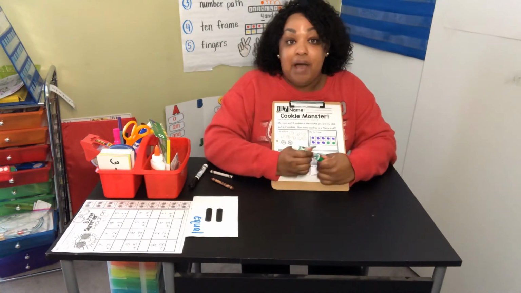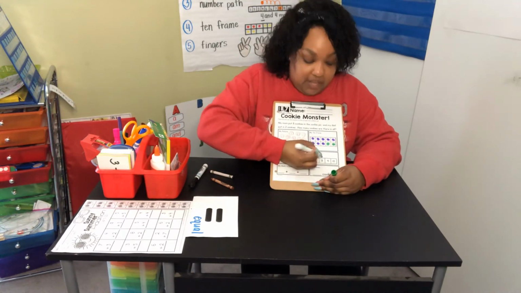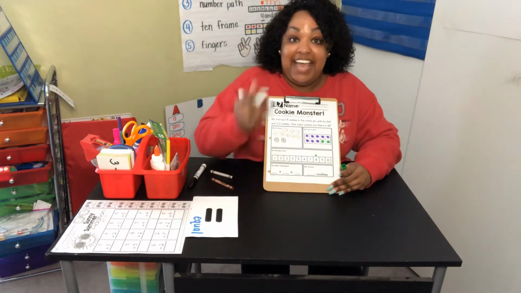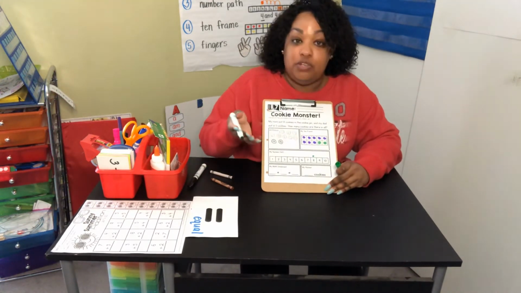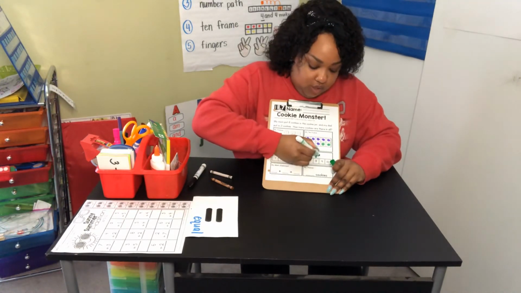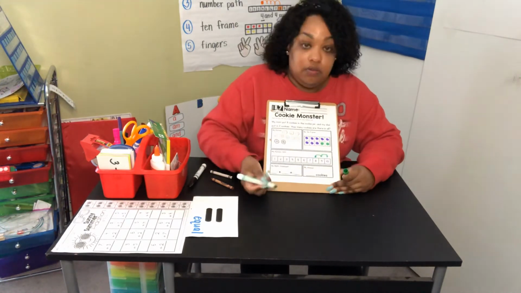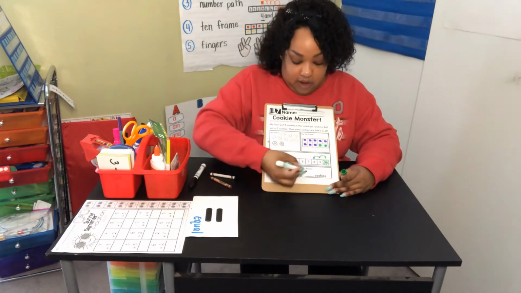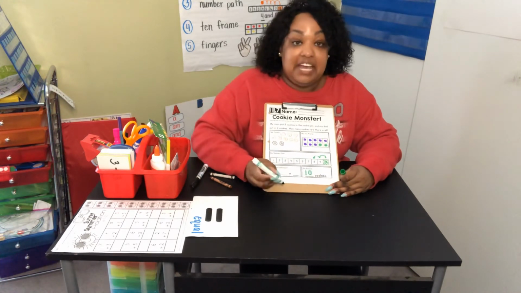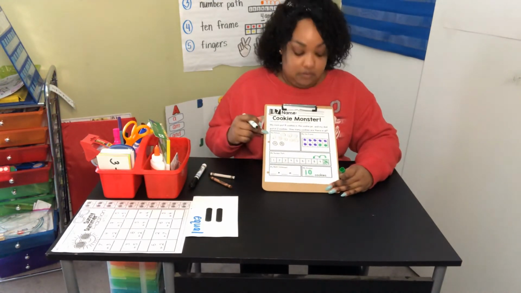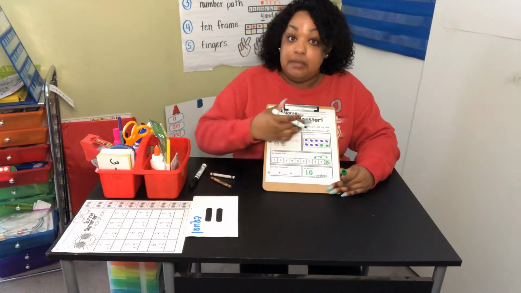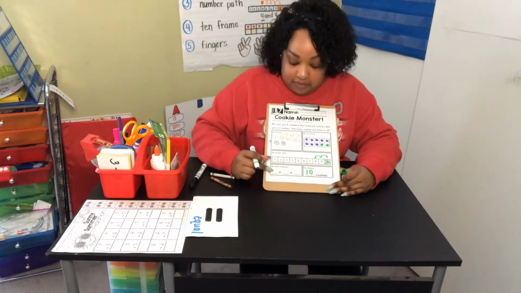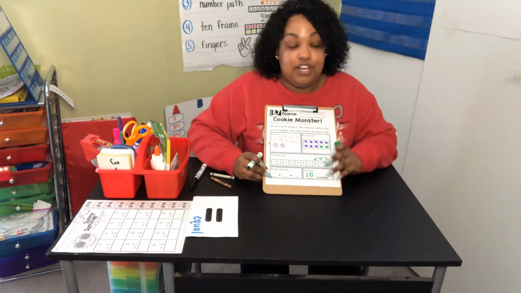We could also figure this out by using our number path. So, because Mom put in 8 cookies, my first dot starts at 8. And then Dad added 2, so I'm going to move 2 spaces. 1, 2. So there are many ways that you can figure out that your answer is 10. You can draw a picture. You could use a 10 frame and count on. You could use the number path. And you could also use your fingers.